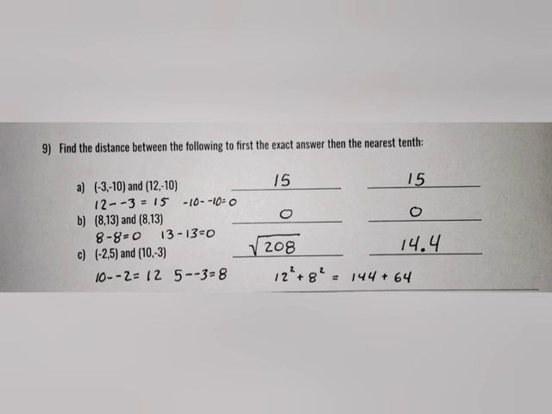For part B, we're going to do the same thing, but 8 minus 8 is 0, and 13 minus 13 is 0. So the distance are 0 and 0.